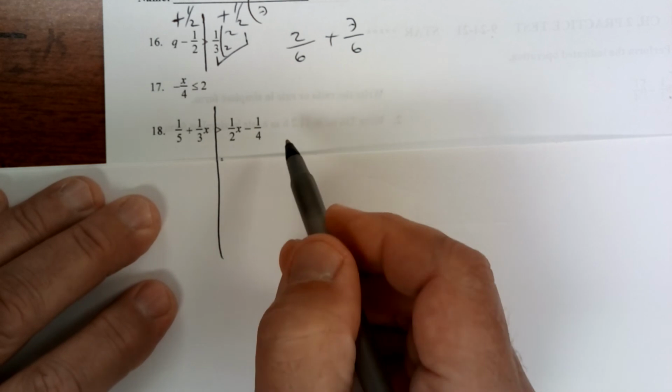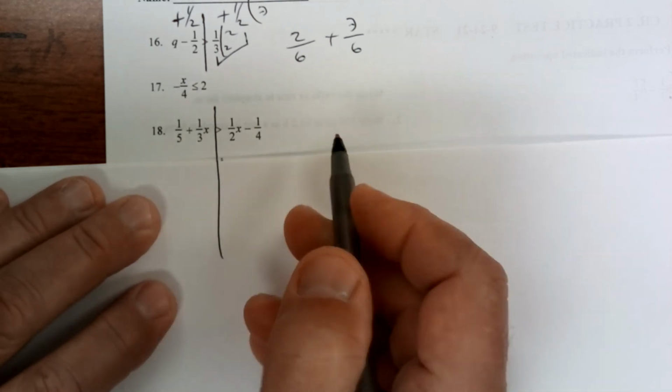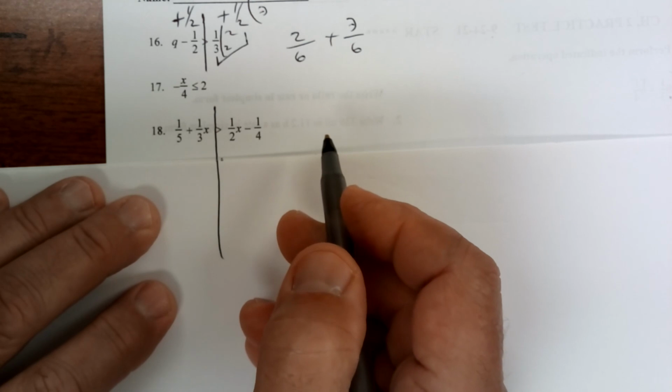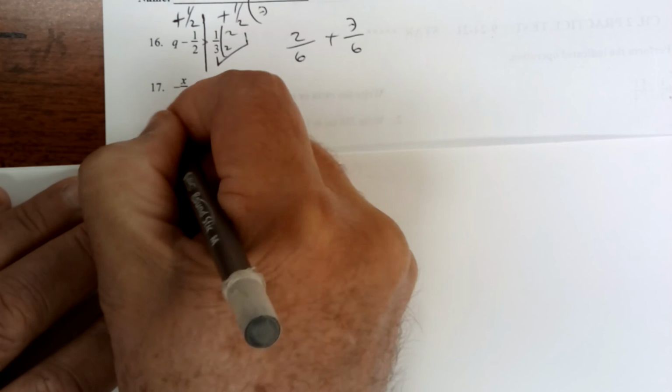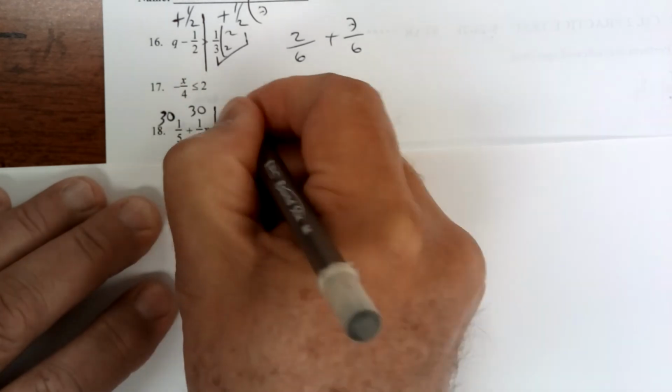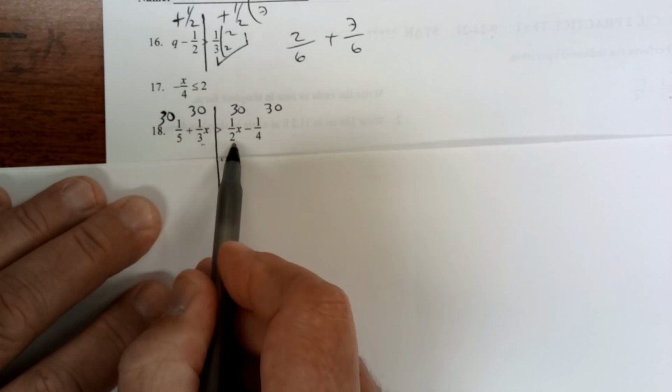Wow, the least common denominator here is 5, 3, and then 2s and 4s. We can't use 15. I'm thinking we're going to use 30. Because if you use 30, everything will go inside of it. So I did 15 times 2 is 30, and I know 4 goes into 30.